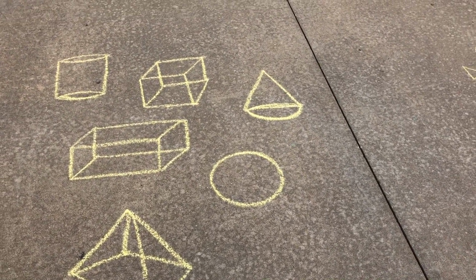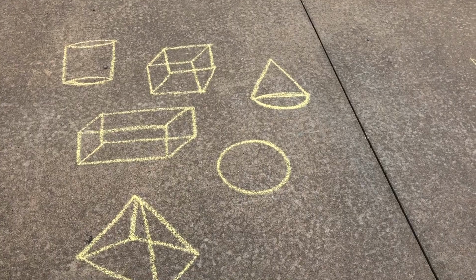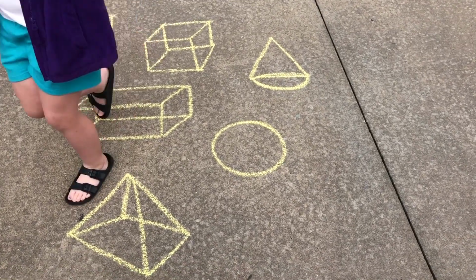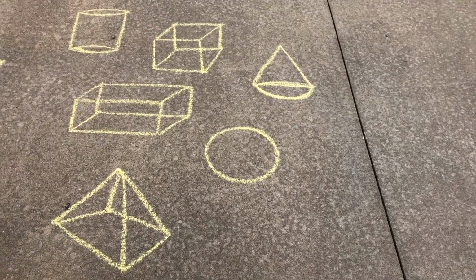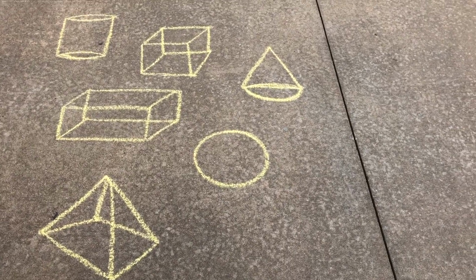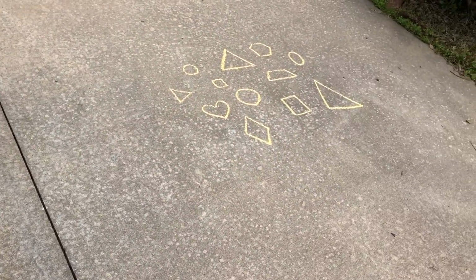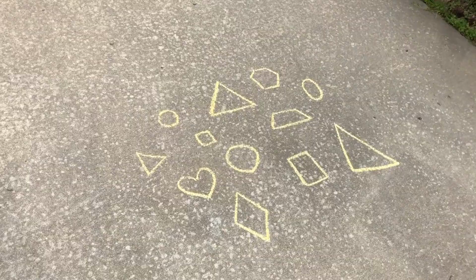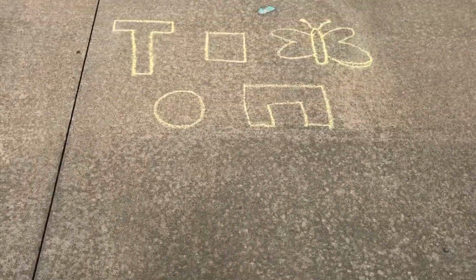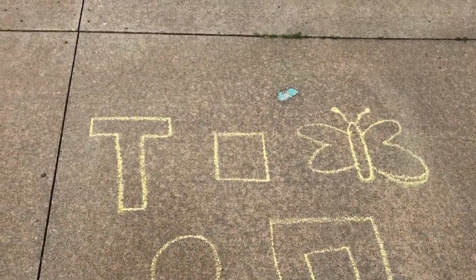Today we are going to talk about a few fun math activities that you can do outside with your kids. These can be changed a little bit. Some of these you can do inside your house. You could do this on paper. You could do it on a chalkboard or a marker board, or use post-it notes and things like that.